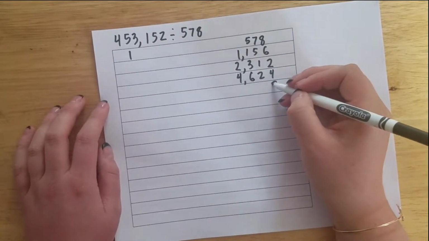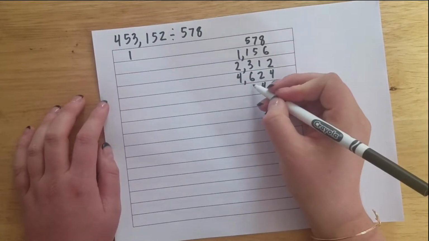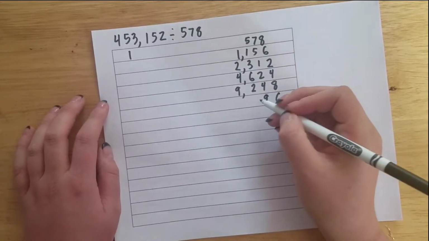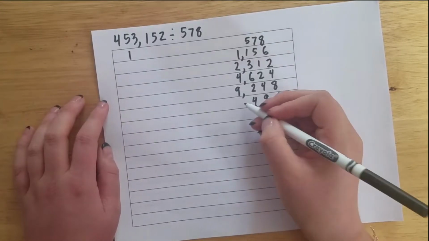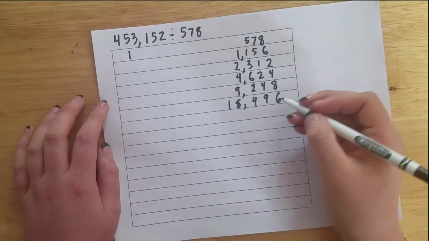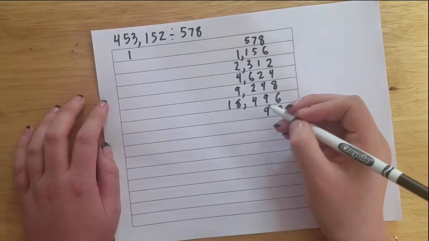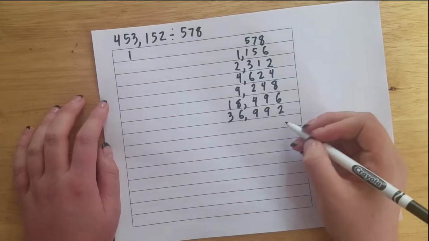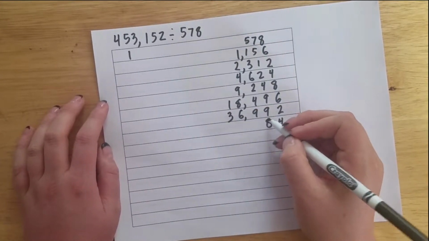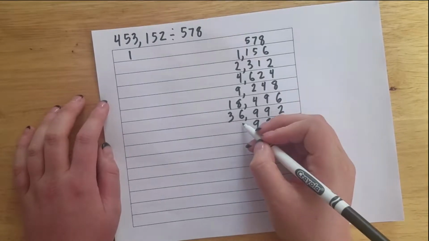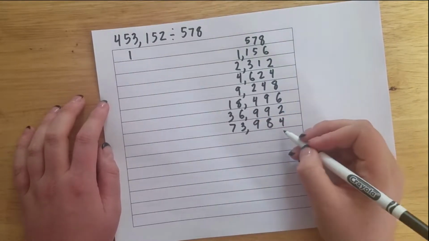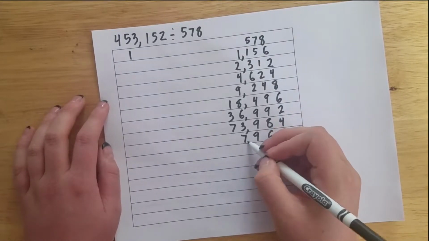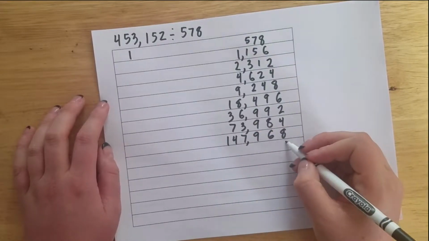453,152. For expediency, I'm going to do one column at a time, and since the second column is going to determine where I stop, that's where I'm gonna start. I'll stop when I get to the number that doubled would be greater than 453,152. At that point, I find the groups that put together equal 453,152, or as close as I can get without going over.